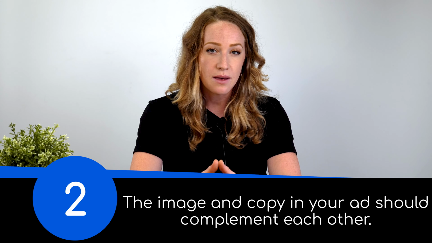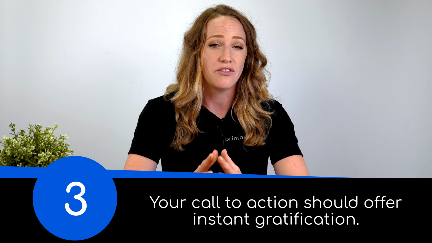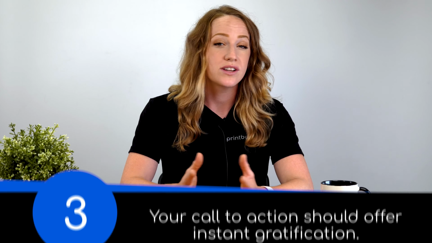Number 2, the image and copy in your ads should complement each other. They need to work together as one unit so that they communicate a more powerful message. Try to avoid using images in your ads with text overlay. Instead, just use an image or video and include the text in your description. Research has shown that viewers prefer to see images with as little text as possible. Number 3, your call to action should offer instant gratification. For example, you don't want to offer something that takes days or weeks to achieve the benefit. You want to offer something on the spot right away.